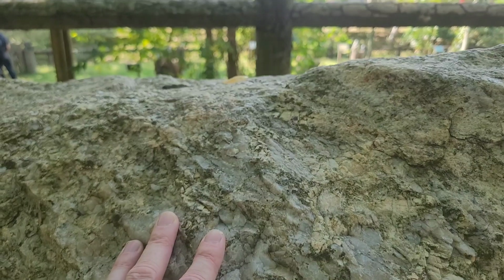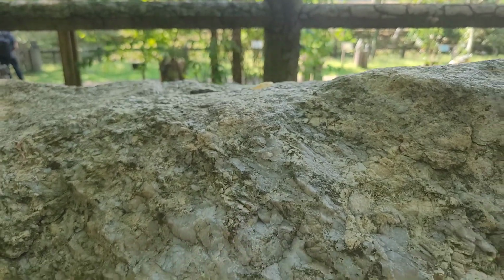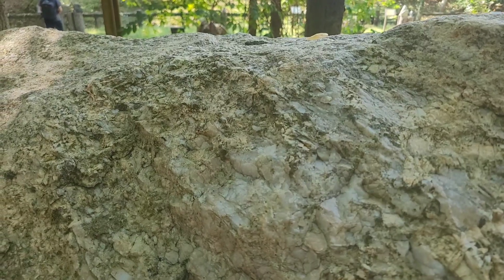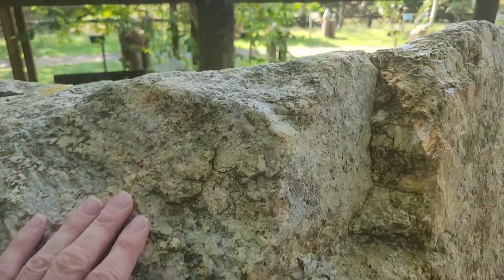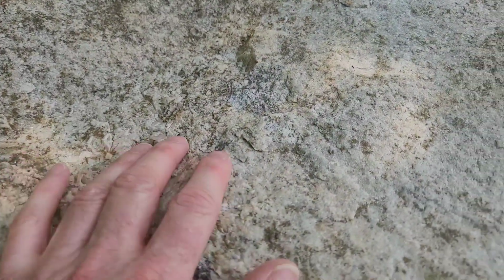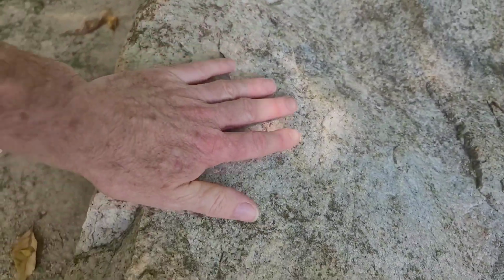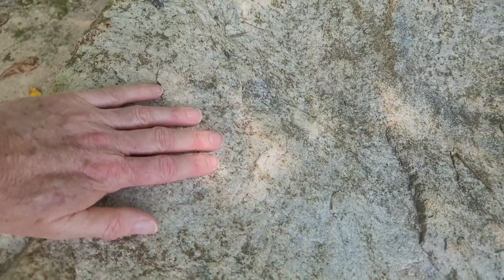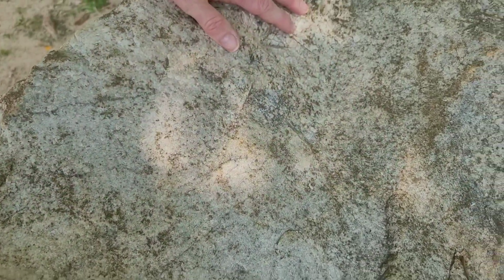So this would have either been water induced cooling, or it could just be the natural slow cooling which crystals are allowed to form quite large. So this gets a bit amorphous over here. So this area probably cooled quite quickly, and then you've got larger crystals here.